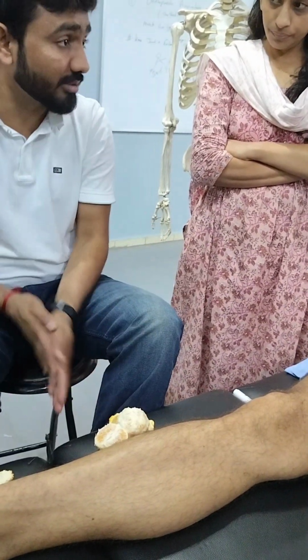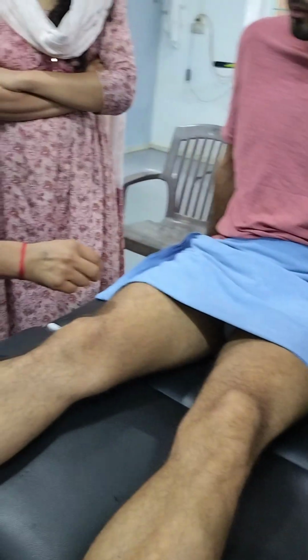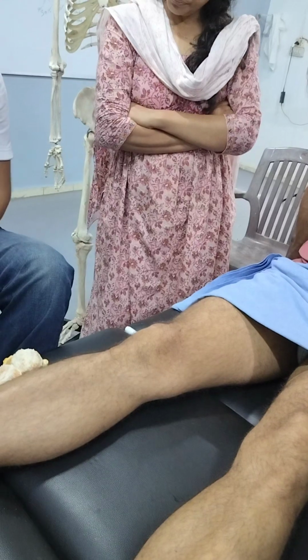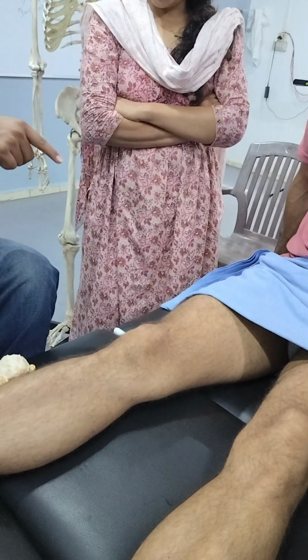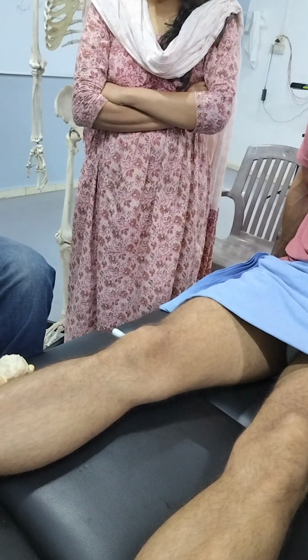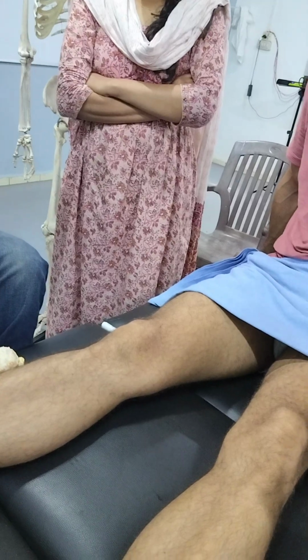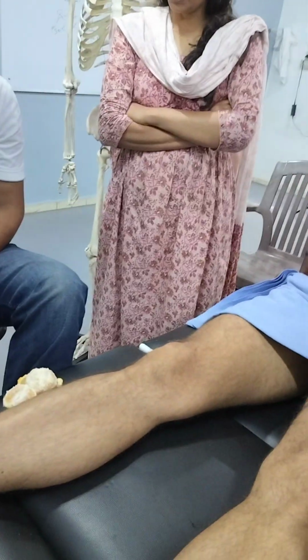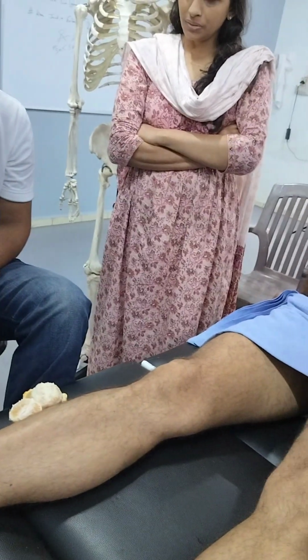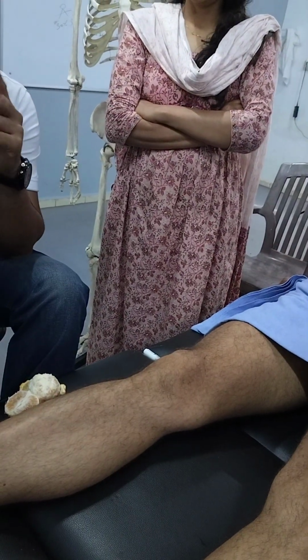Vastus intermedius. If we want to insert the needle in the vastus intermedius, then of course we are crossing through the superficial rectus femoris. Is the rectus femoris getting treatment? No. Where we leave the tip of the needle, that is more important.